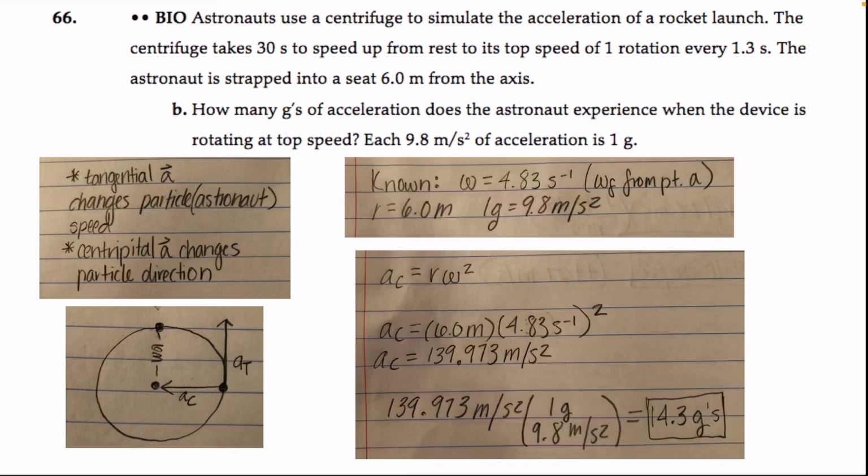So we have an equation for the centripetal acceleration. Well, we have several, but the one that will be useful here is the centripetal acceleration equals the radius times angular velocity squared. So that angular velocity that we're going to use for this is going to be the final angular velocity from part A that we solved for. And the radius is going to be the same. It's going to be 6.0 meters.